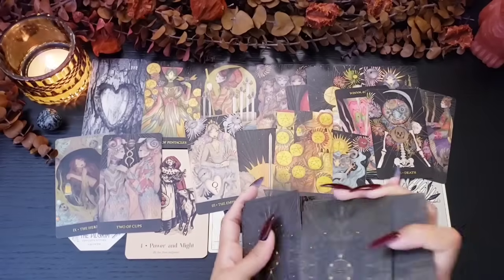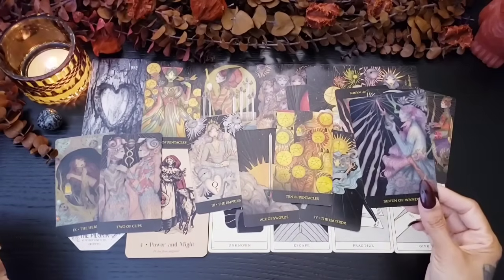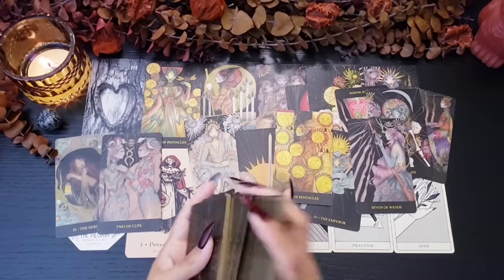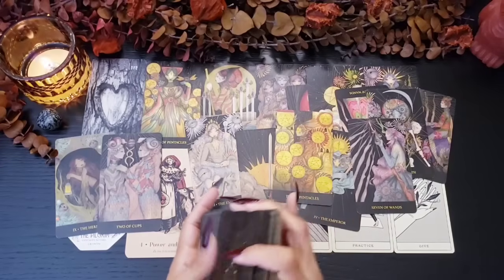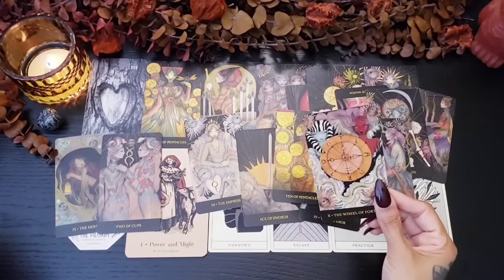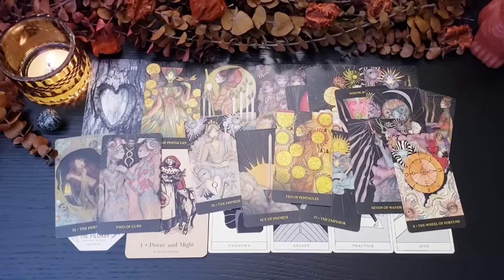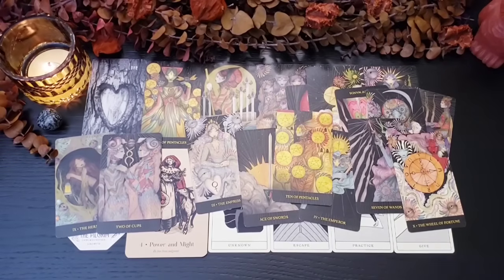What is the practice here? Seven of Wands, boundaries, standing up for yourself. What is this about? Give. Wheel of Fortune. Wheel of Fortune is about change. It's also about cycles, patterns, making the change, changing the cycle, changing the pattern.